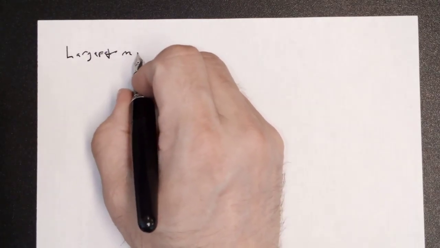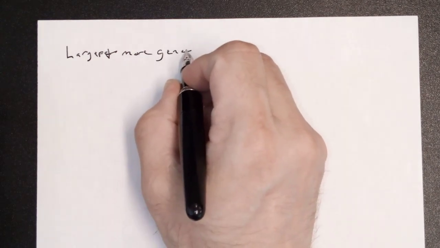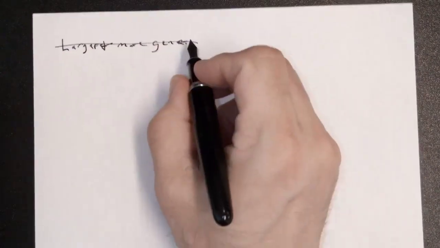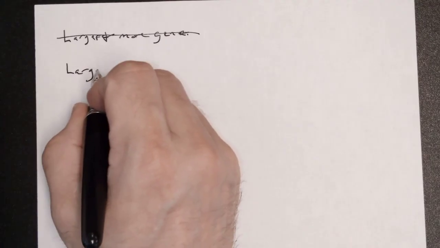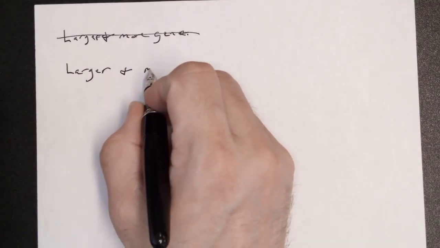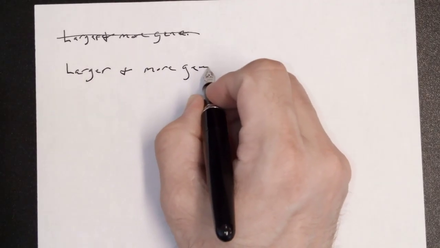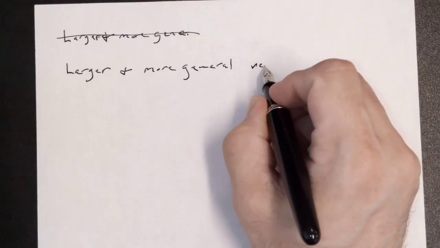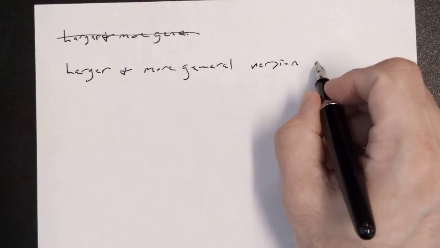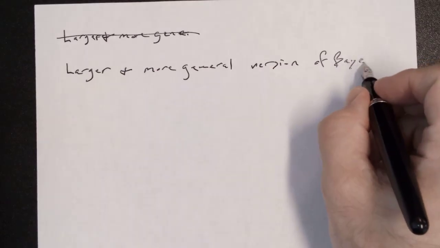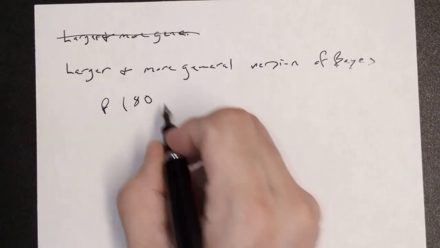Larger and more general version of Bayes, page 180. Oh, goodness, my handwriting is stinky today.